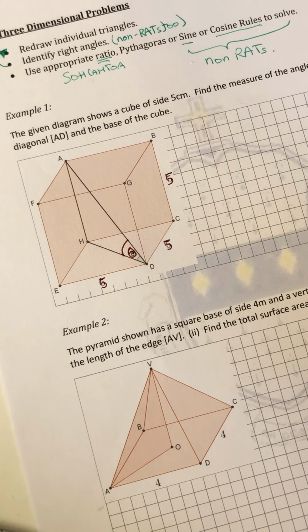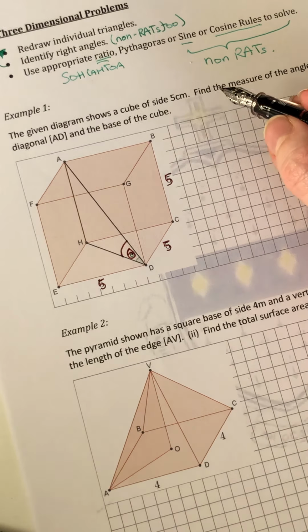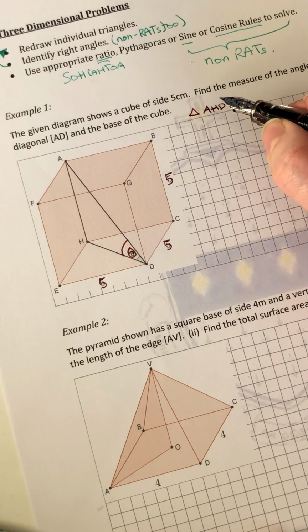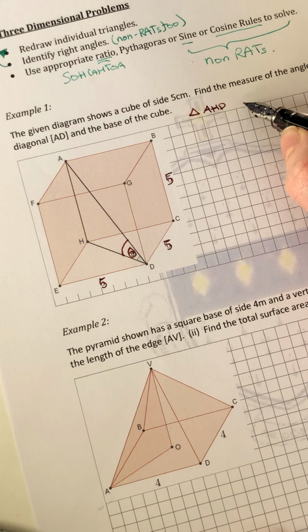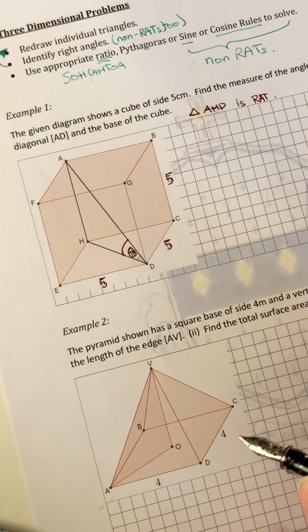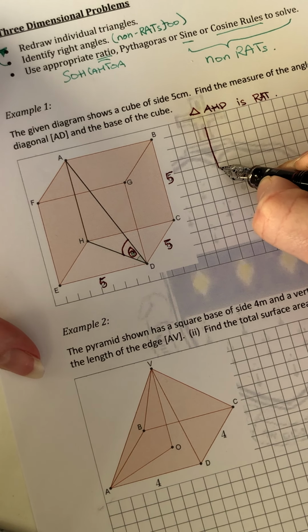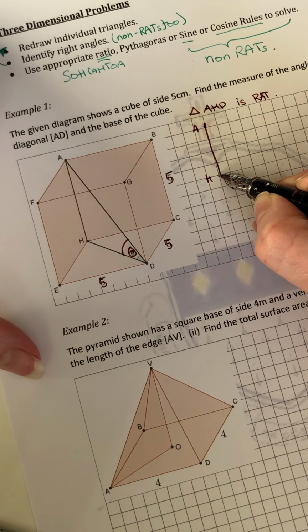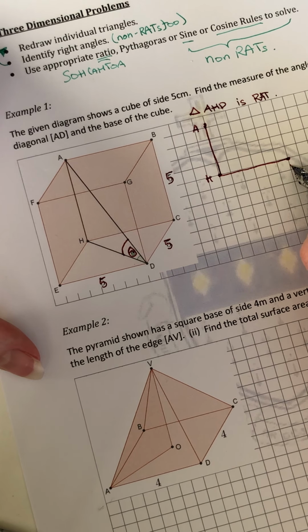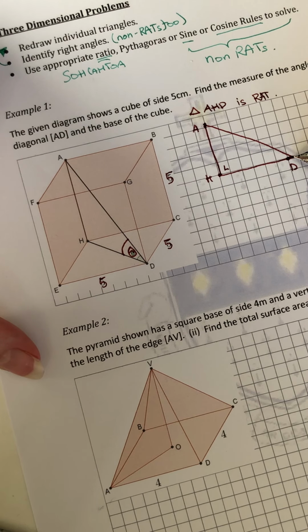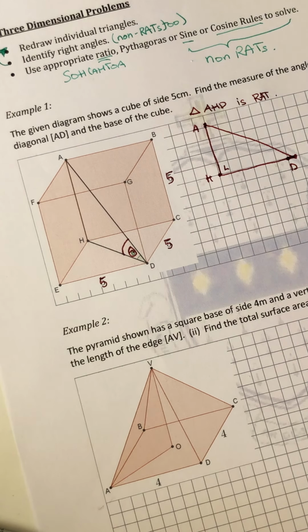So the first thing is identify a right angled triangle. And as I've been explaining, this triangle AHD is a right angled triangle. If you don't see that, then just work with your string and a cube that you can find around your house somewhere. Where is that 90-degree angle? Well, it's between the vertical and the base. So if I redraw the triangle with AH going straight up like that, and HD along the ground, my 90-degree angle is in there. So we want to find the angle theta in here.